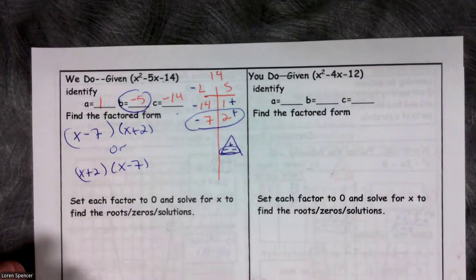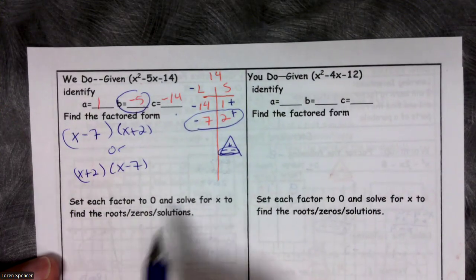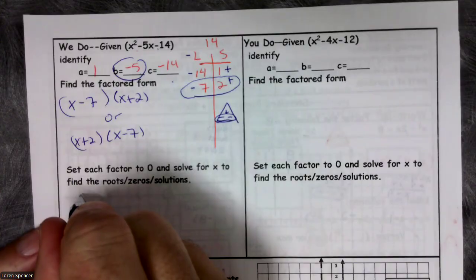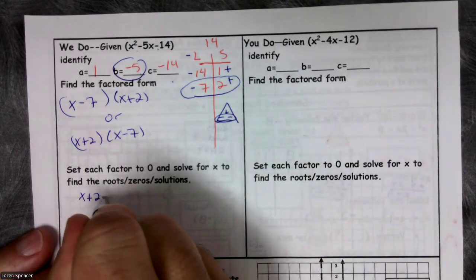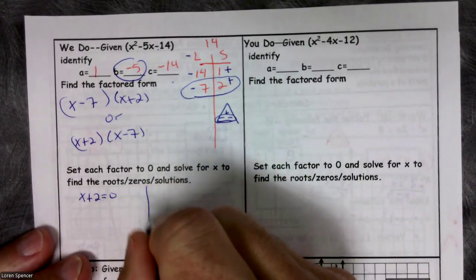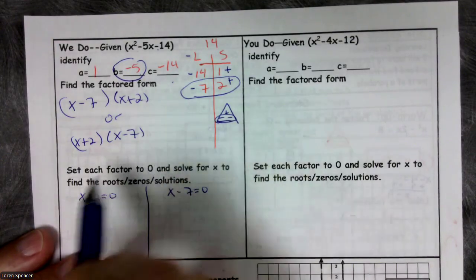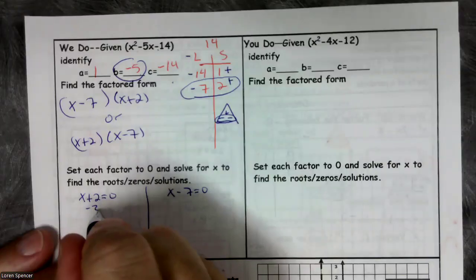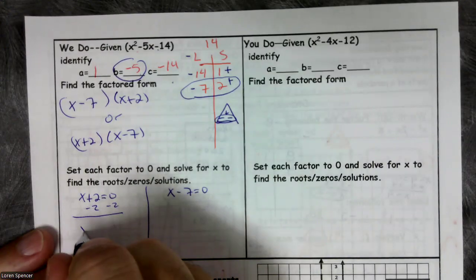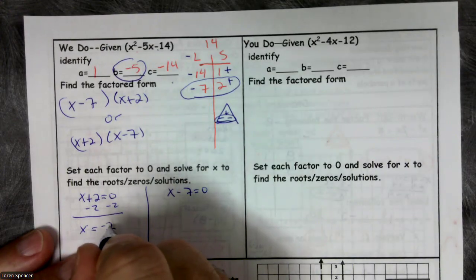The next thing it says, hey, find the roots, zeros, or solutions. Well, we kind of did that on the front, but this is x plus 2 equals 0. And then we have to do x minus 7 equals 0. Well, if I subtract 2, I get x equals negative 2.